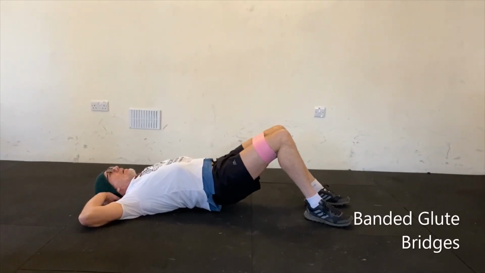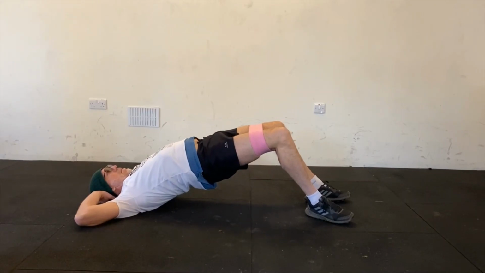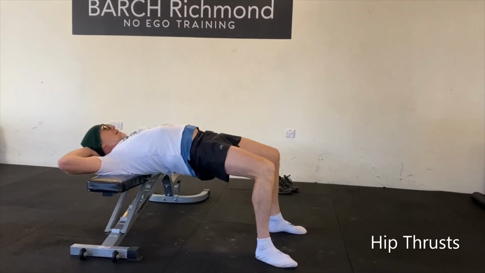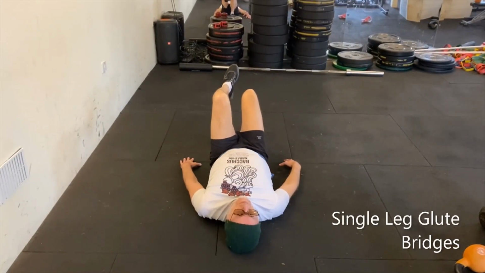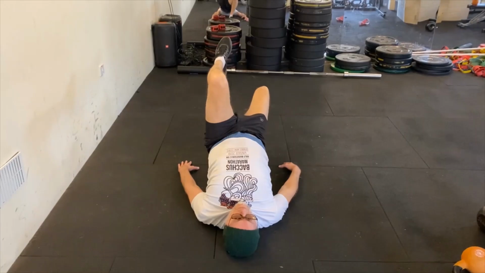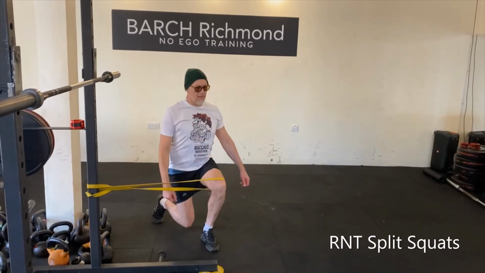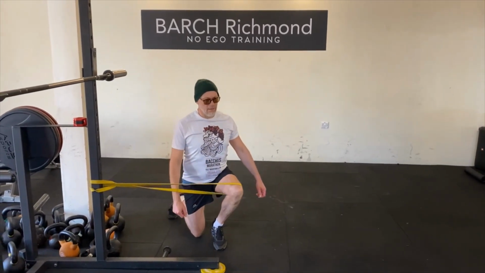Thus, to target these weaknesses, we started with some banded glute bridges and focused on pushing the knees out against the band. We then progressed this on to some hip thrusts and some single leg glute bridges. As you can see, the athlete did not have much control or stability while performing the single leg glute bridge. We then introduced some reactive neuromuscular training and performed split squats to facilitate glute activation and prevent dynamic knee valgus.